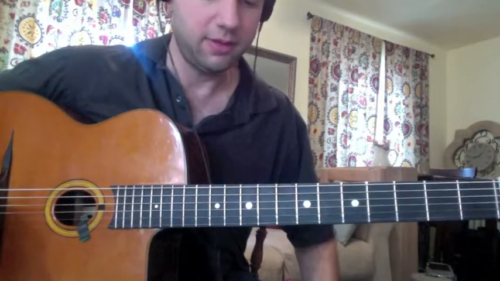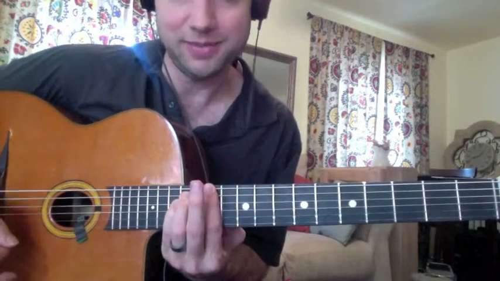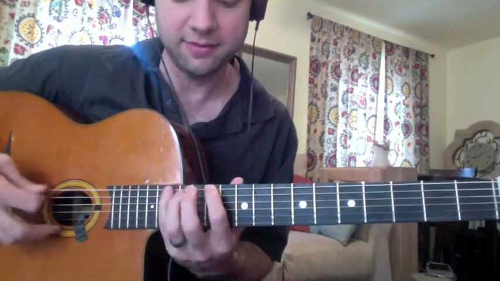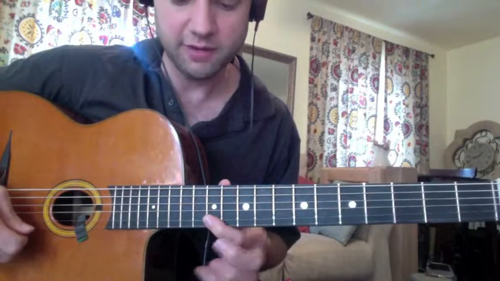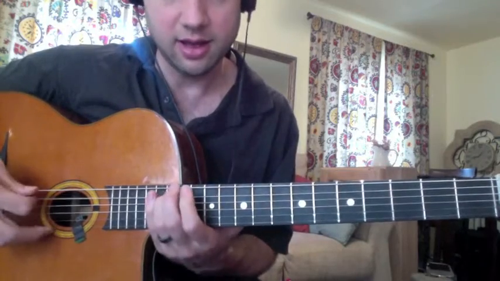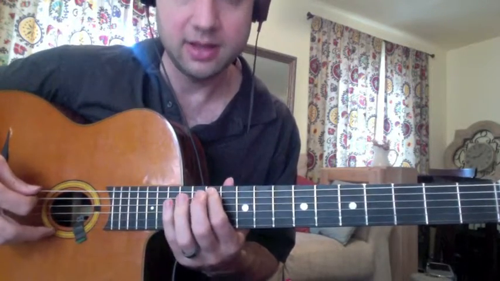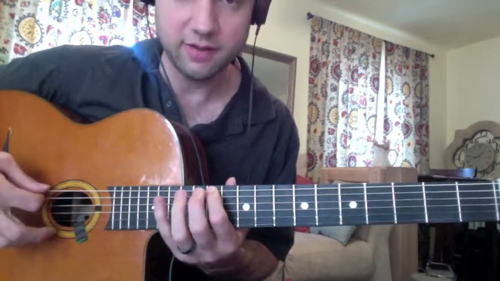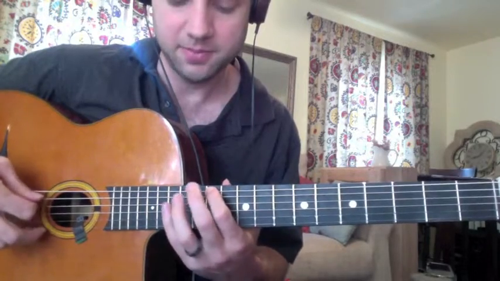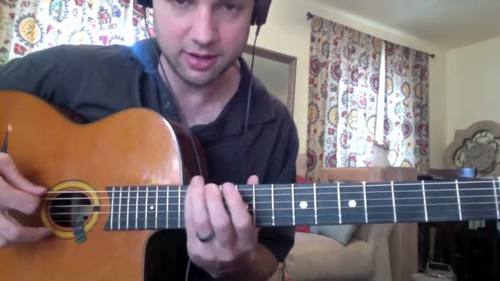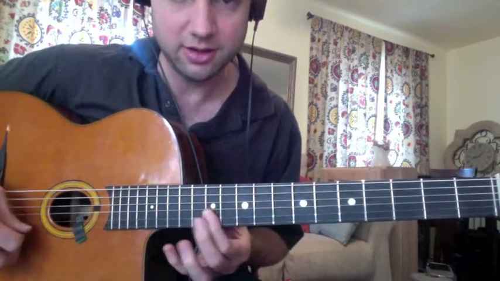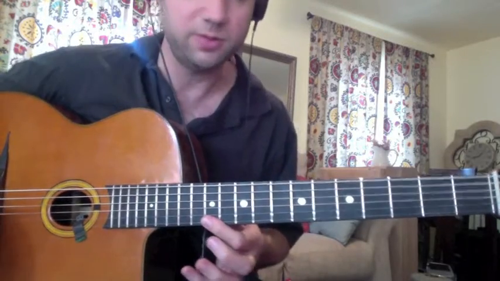Now we have the Phrygian mode, so we're going to do an E-shaped E minor, which is good for us. The Phrygian mode has a flat sixth, so whenever I hit a fifth, I have that flat sixth 1 fret above the fifth. Phrygian mode also has a flat second, so whenever I hit a root, 1 fret above that root is the flat second, or 2 frets beneath the minor third. I can think of it either way: 2 frets beneath the minor third, or 1 fret above the root.